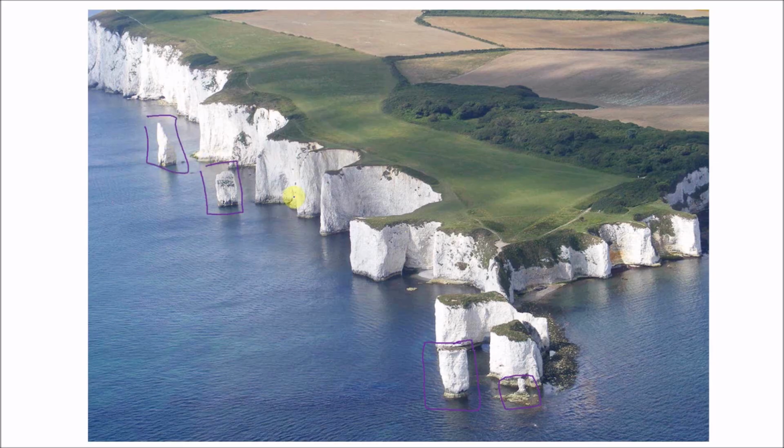We can see some caves forming in the bottom of those cliffs. We can see those caves getting a little bit larger and possibly even forming an arch through to the other side of that headland there. And again, a very good location for us to consider the sequence of those landforms being developed here.